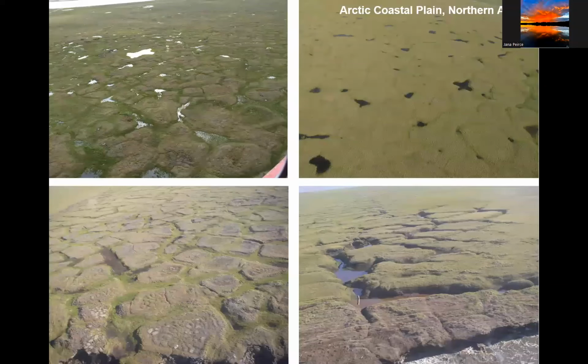These are just several examples of degrading ice wedges in northern Alaska, mostly in the coastal area. That's what we can see from the plane, helicopter, or if we look at the Google Earth image. Degrading ice wedges everywhere, lots of water-filled troughs and ponds, and it looks really scary. And definitely it creates lots of environmental and engineering problems.